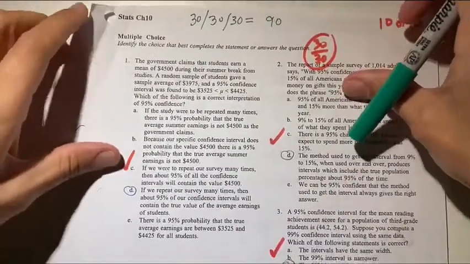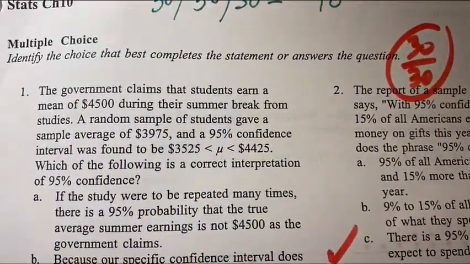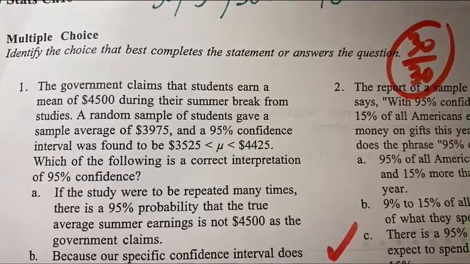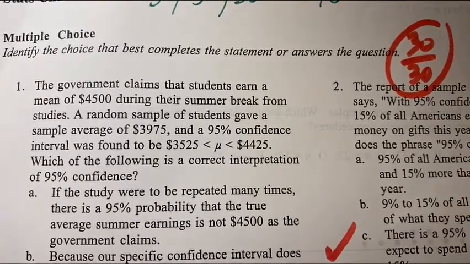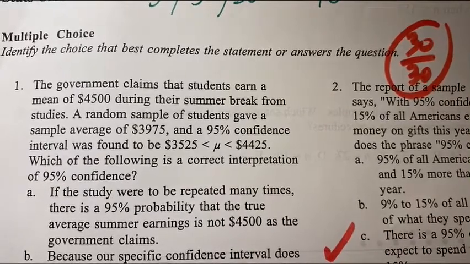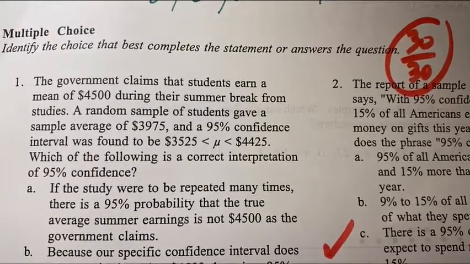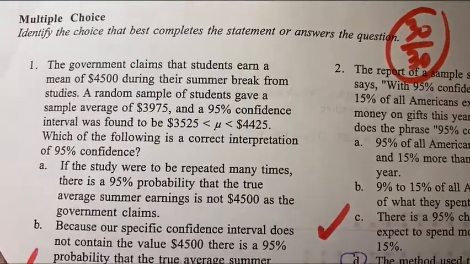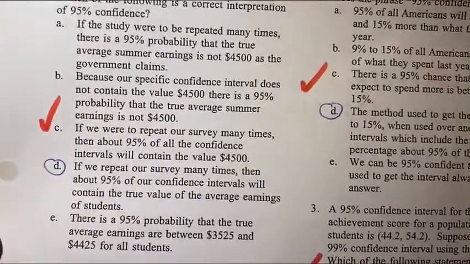Question 1. So question 1, it says, the government claims that students earn a mean of $4,500 during the spring break from studies. A random sample of students gave a sample average of 39.75, and a 95% confidence interval was found to be between 35.25 and 44.25. Which of the following is a correct interpretation of the 95% confidence? So all this subject was not really necessary, because you're really just saying, what does it mean when you perform a confidence interval?